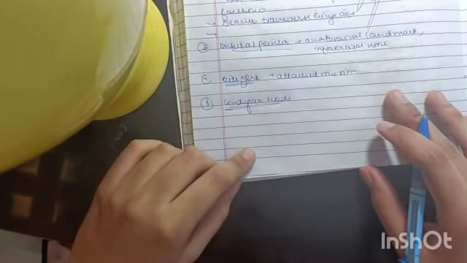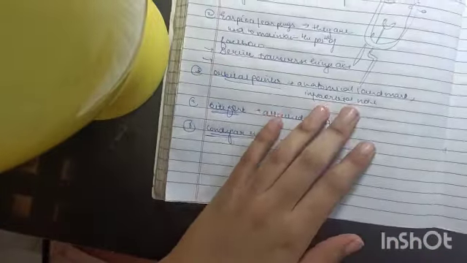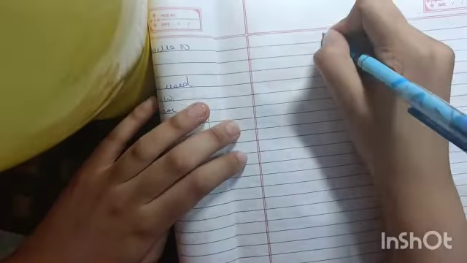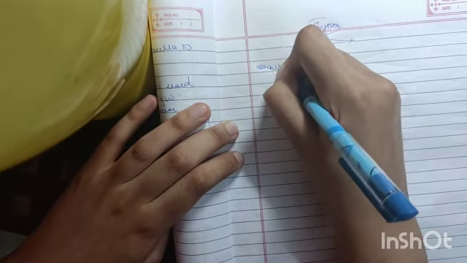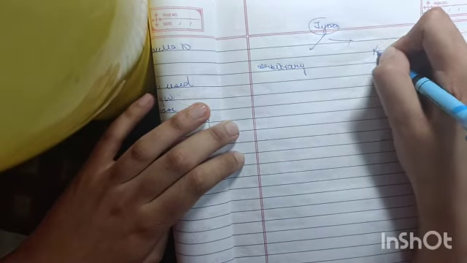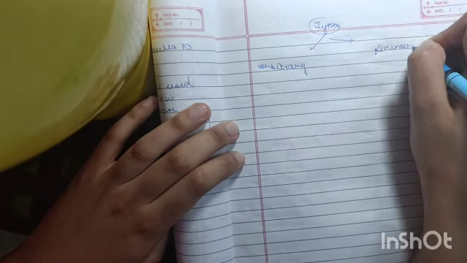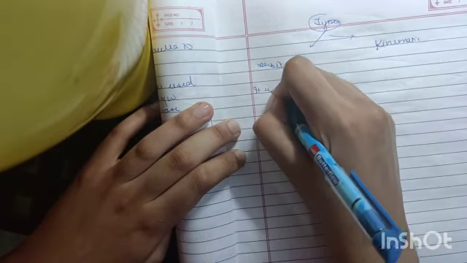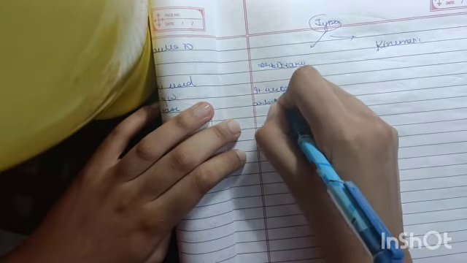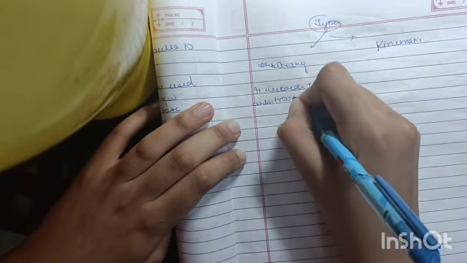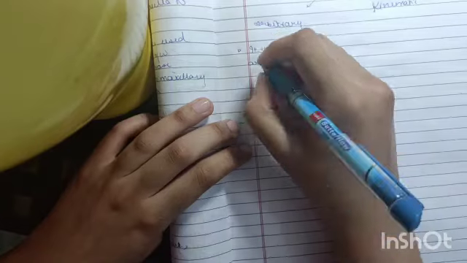Now coming on to the types of face bows. There are basically two types of face bows. One is arbitrary and another one is kinematic. The basic difference is that arbitrary records the transverse hinge axis arbitrarily. That is, it is not the accurate representation of the transverse hinge axis.